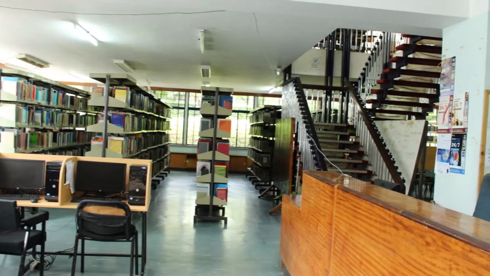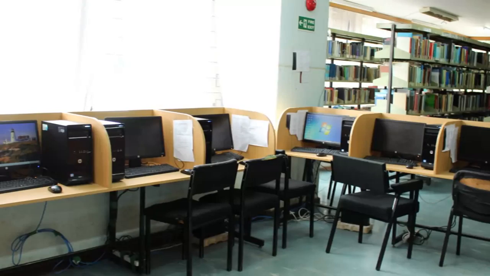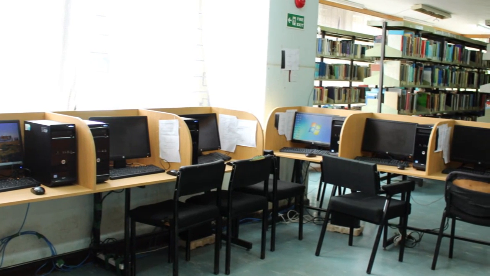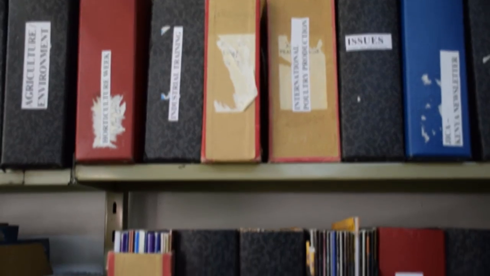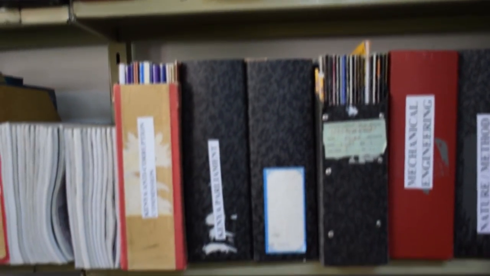The role of the library is to fulfill the following: Number 1, provide access to information and recorded knowledge appropriate to the present and future needs of the university academic community.